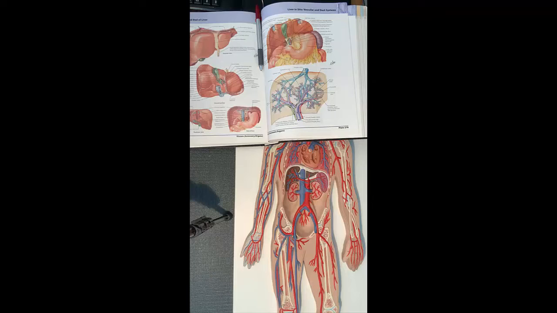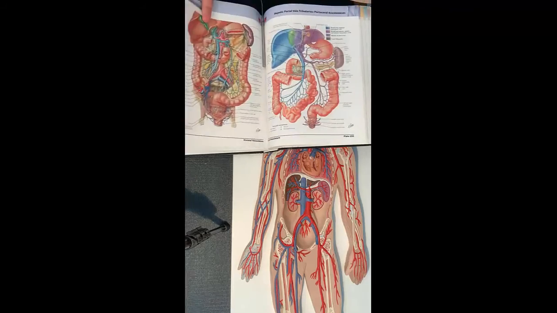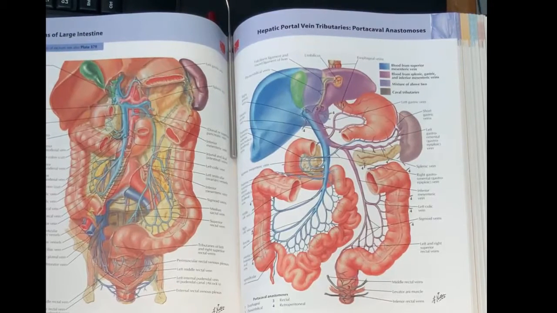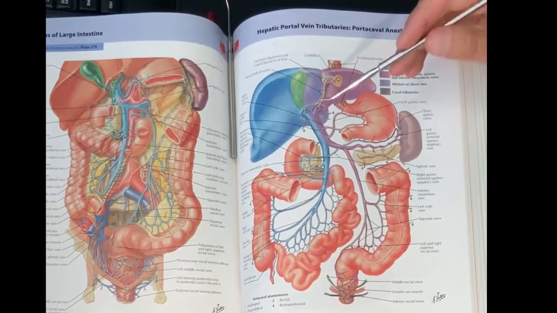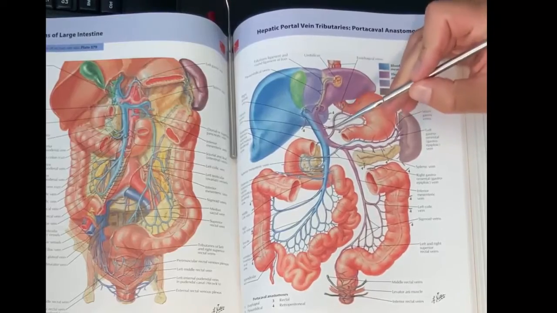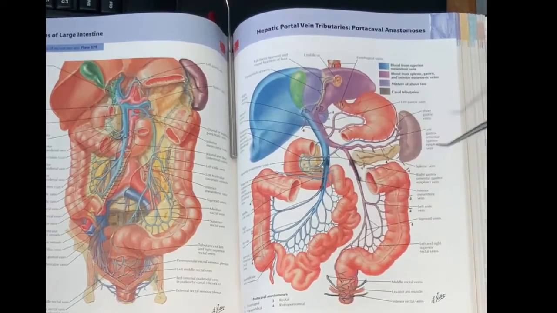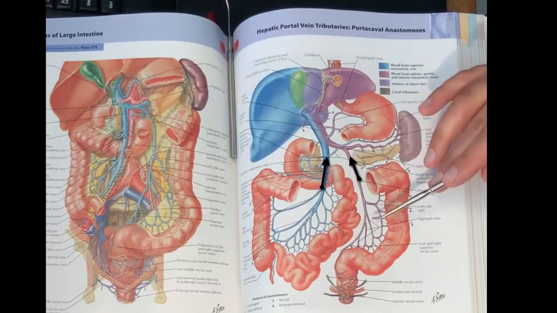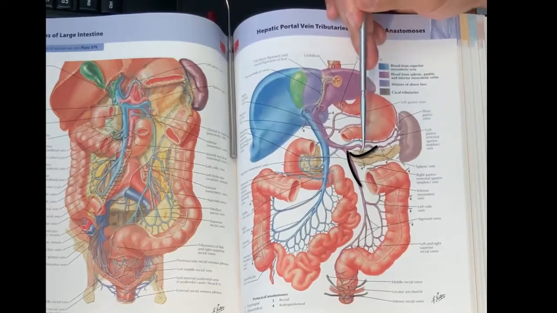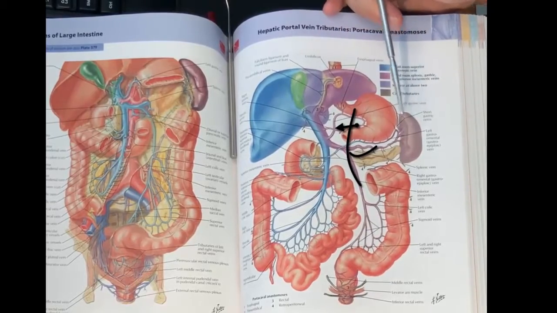The next structure to identify is the hepatic portal vein. The hepatic portal vein is an extremely large vein that receives blood from many of the digestive organs. We take a look at the illustration here in the textbook. This is our hepatic portal vein. It is going to be receiving blood from much of the alimentary canal or the digestive tract, so small intestine, large intestine. All of this blood is going to be draining into the hepatic portal vein, as well as blood being drained from the pancreas, the spleen, the stomach.